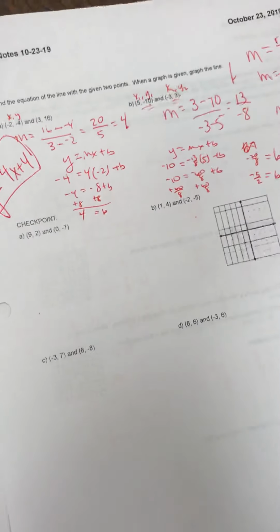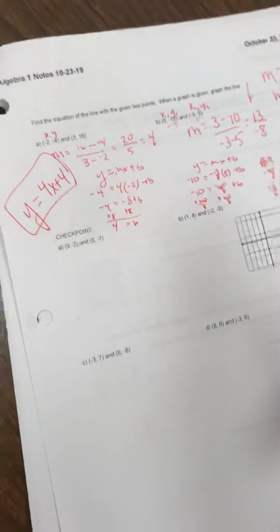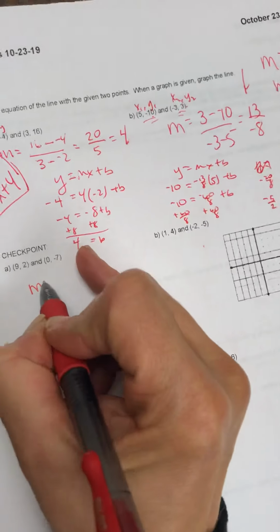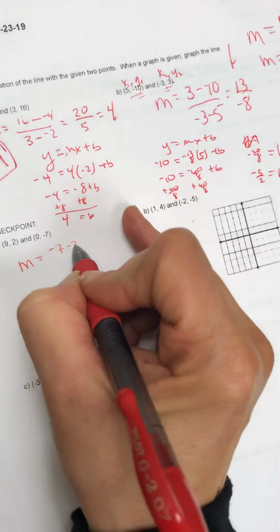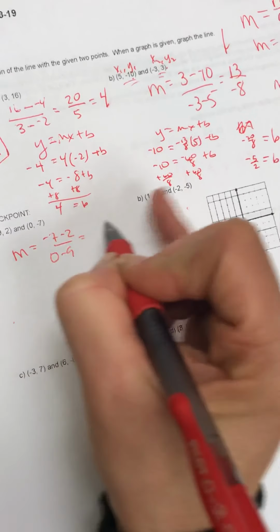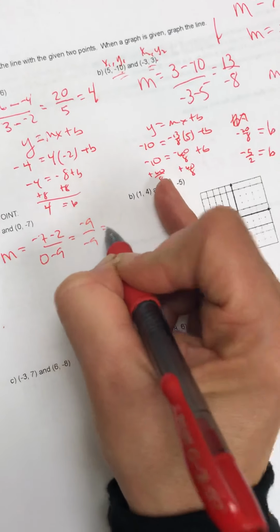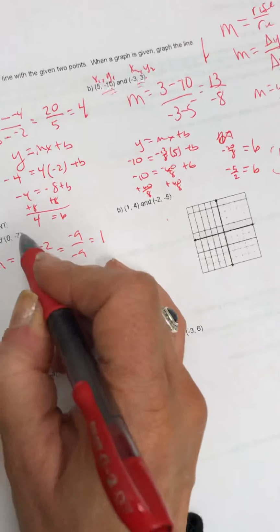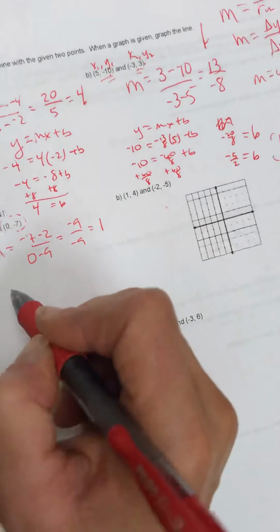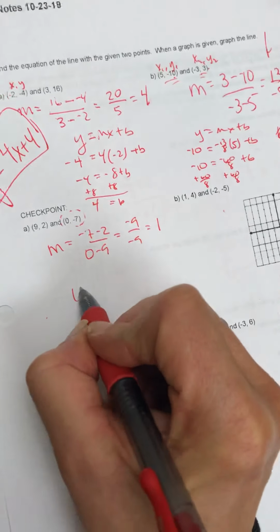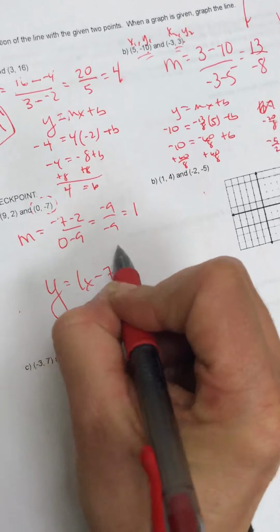Okay, so the last ones that we're going to do together, we're going to warm up with these 2 tomorrow. Here we go. I'm missing my slope. I'm going to go negative 7 minus 2 over 0 minus 9. This is negative 9 over negative 9 equals 1. My slope is 1. Check that ordered pair out. That is my y-intercept. Answer, y equals 1x minus 7.